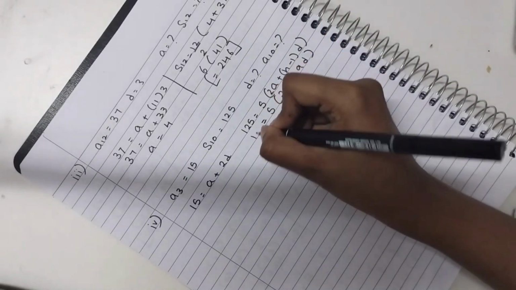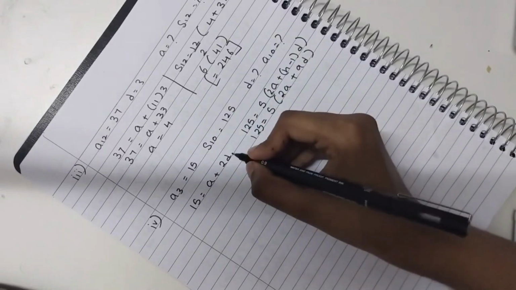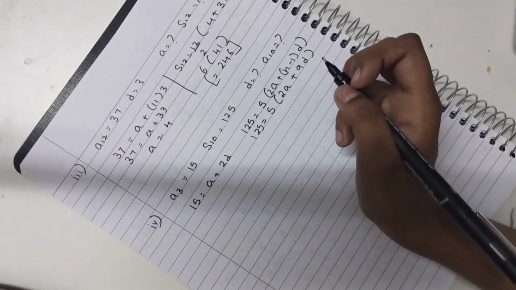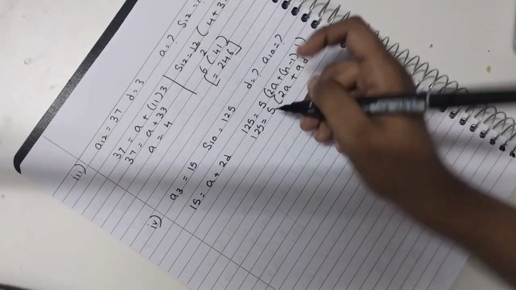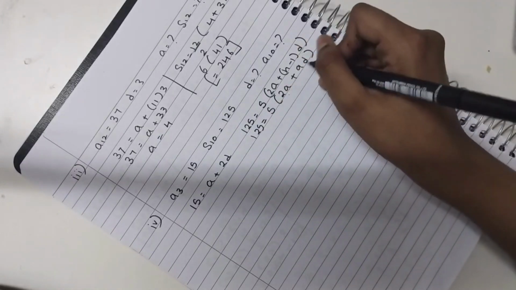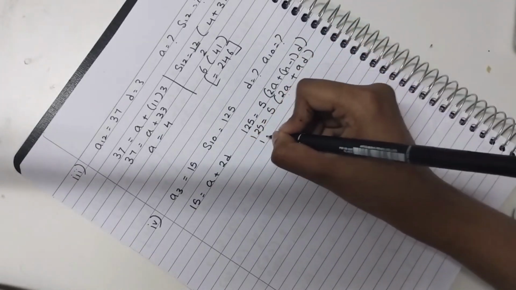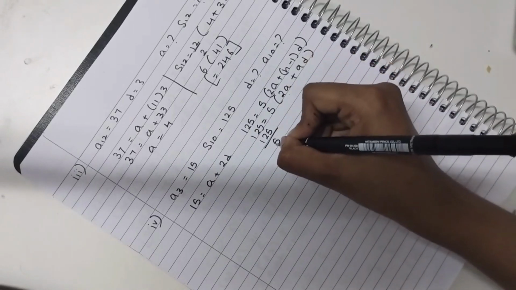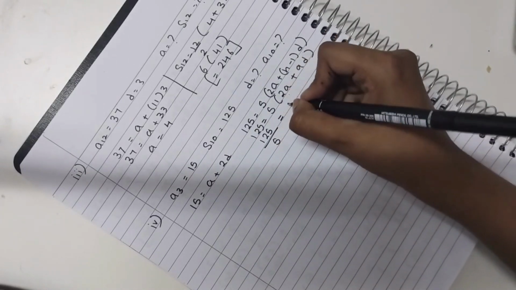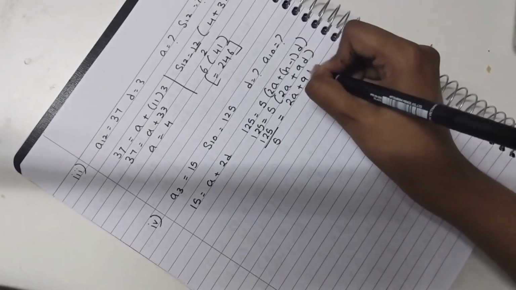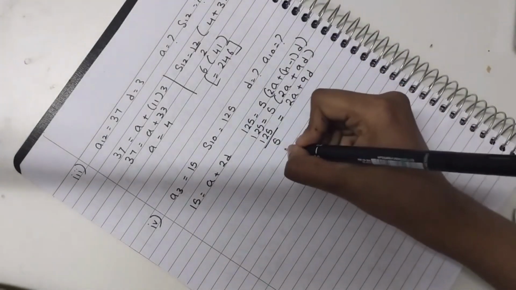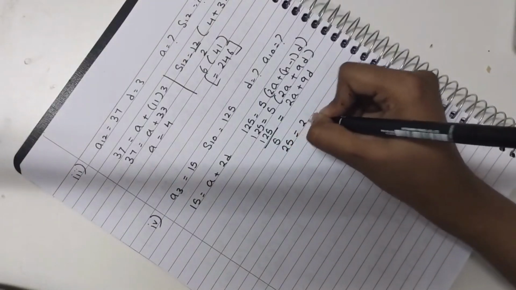So we will notice that we have two equations which are in the form of a linear pair of equations. So we can use either the substitution method or the elimination method to find the values of A and D. So 125, since 5 is in multiplication, we can bring it over to the left-hand side, it will become division, is equal to 2A plus 9D. And 125 divided by 5 is equal to 25. So 25 is equal to 2A plus 9D.